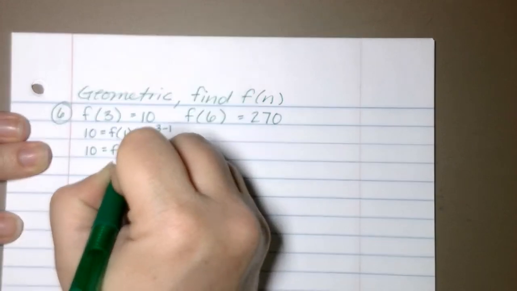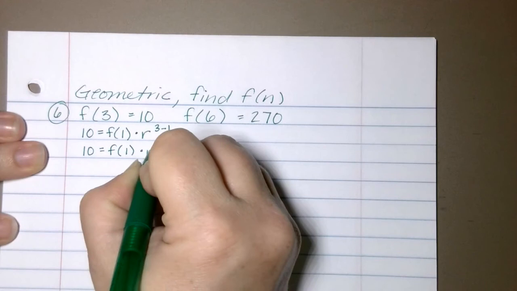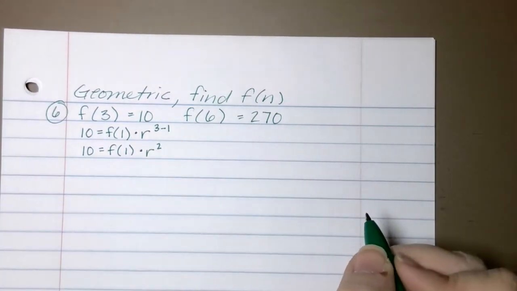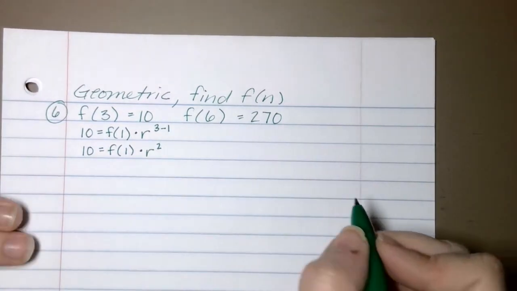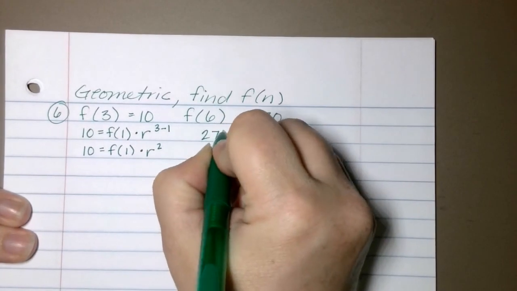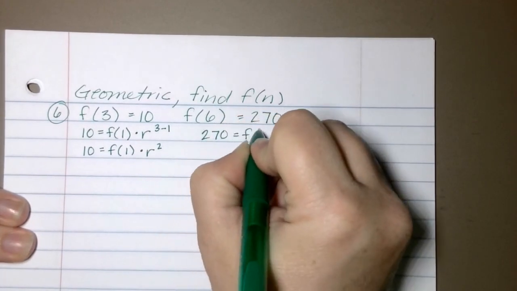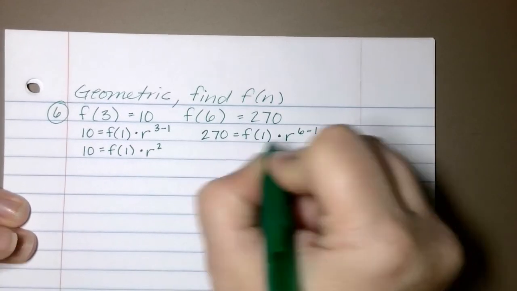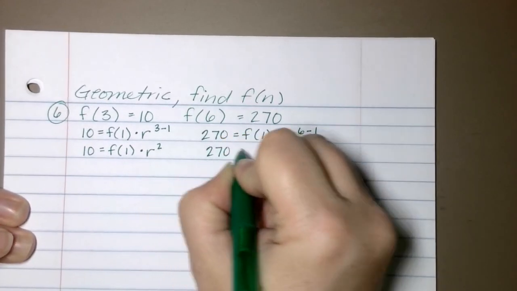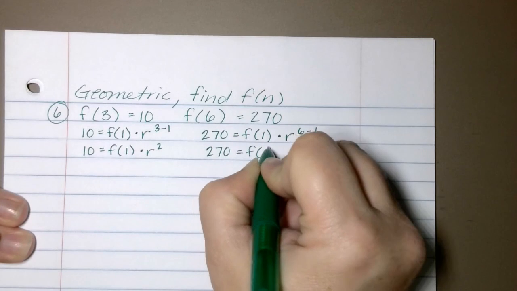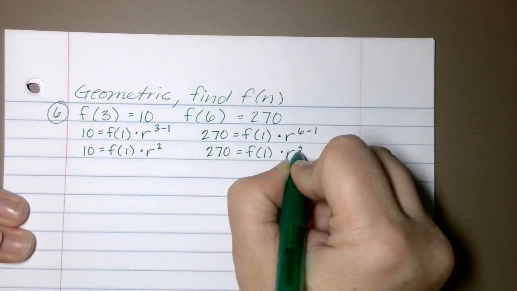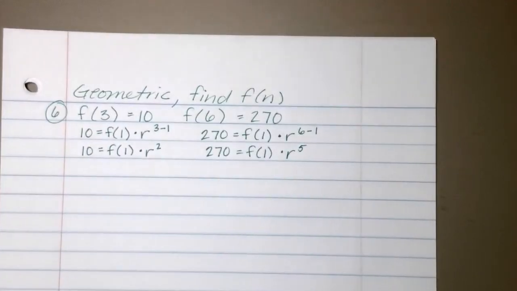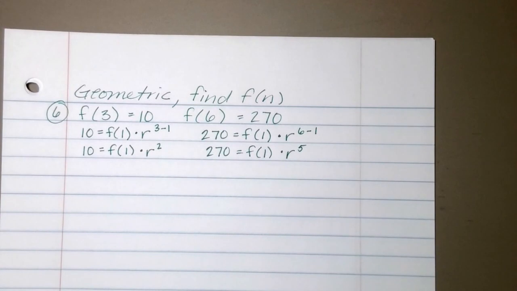So I'm kind of quietly working through this with you. Is that what you got for your first equation? Is that what you got for your second one? Okay, and then what's the rule about stacking them up?